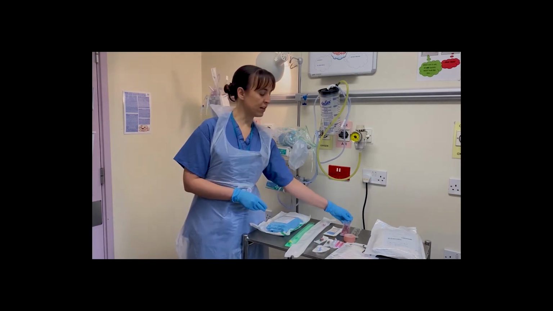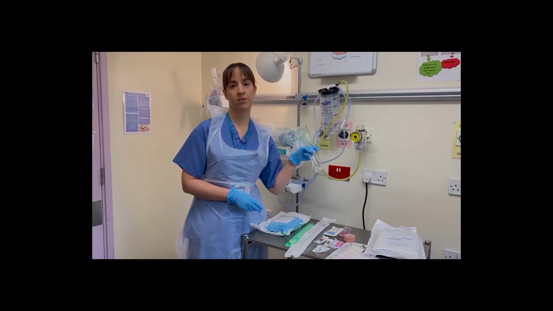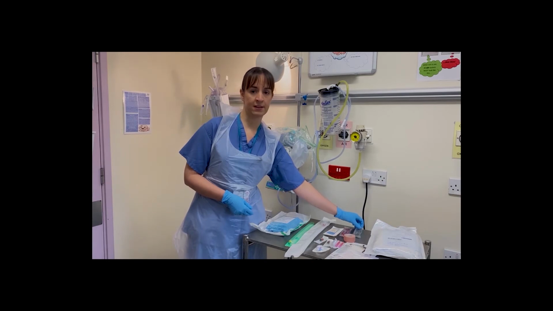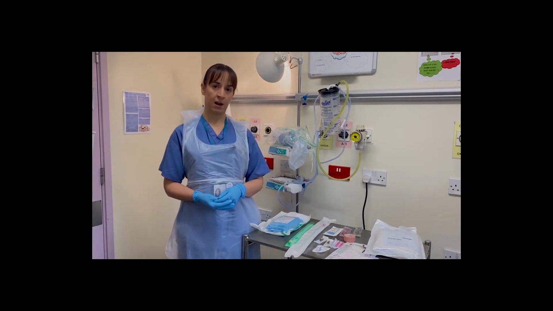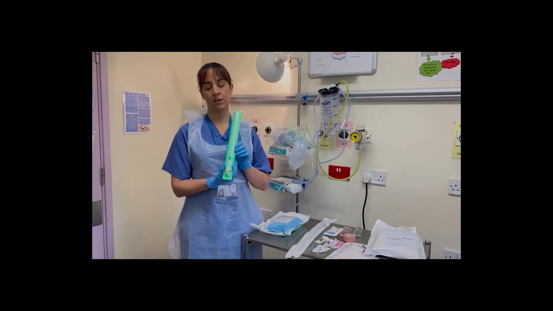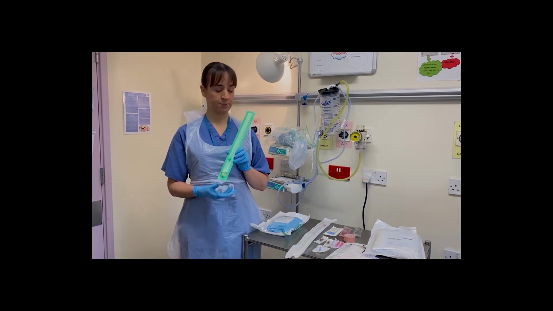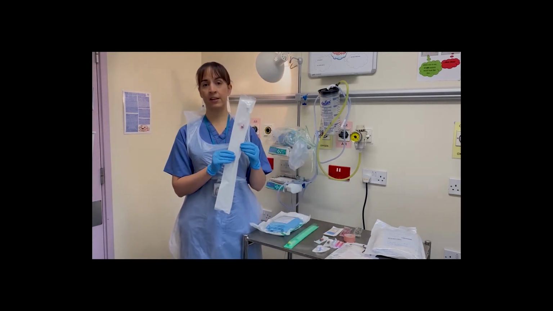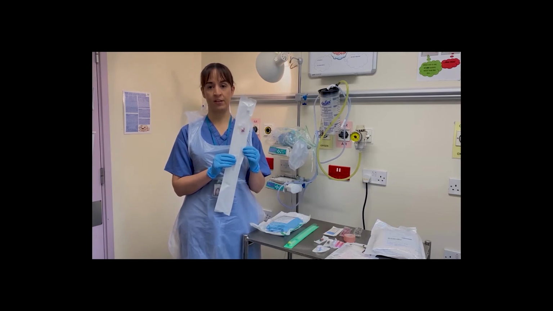And remember, with a preterm baby, you also need some sterile water to help clean the solution off so it doesn't burn the baby's skin. You also need the umbilical lines themselves. So the UVC, you'll note that this is a double lumen and it only comes in one size. The UAC is a single lumen and this comes in different sizes.